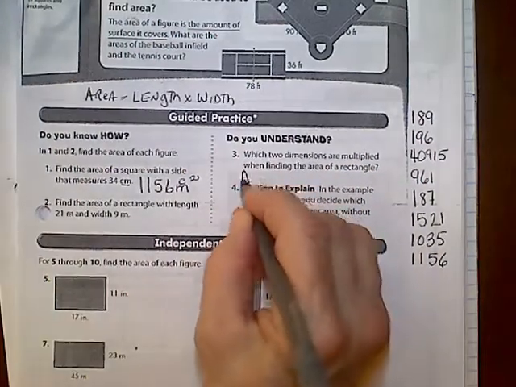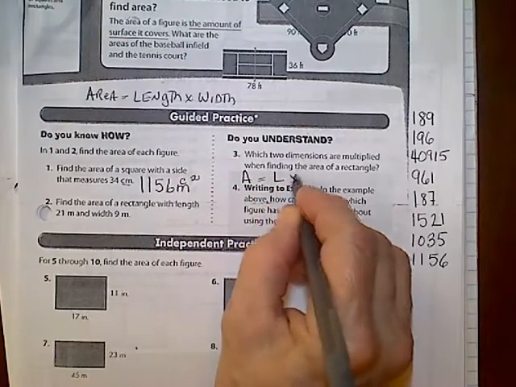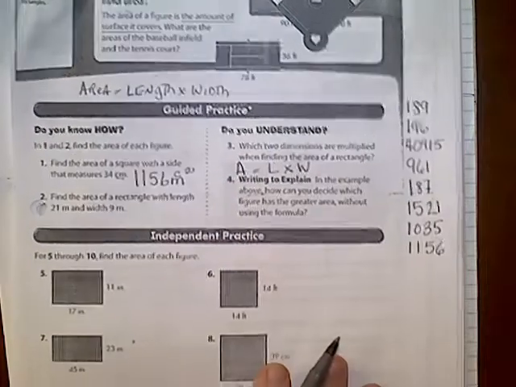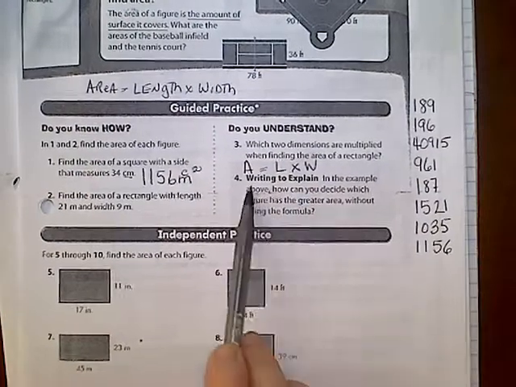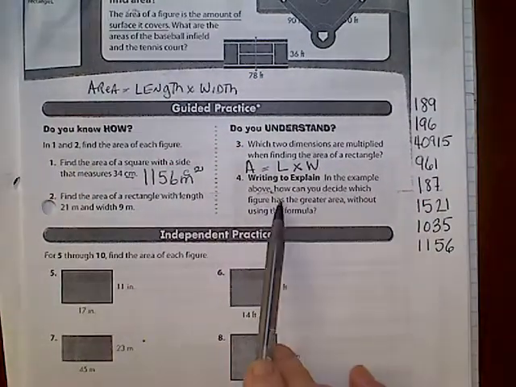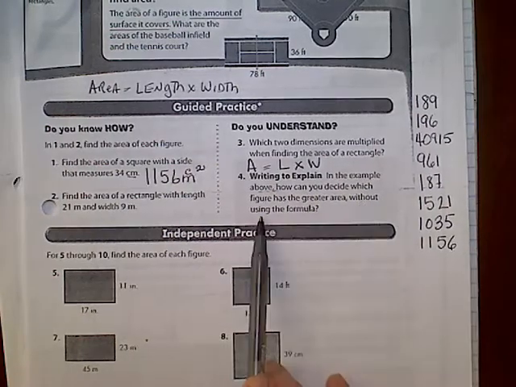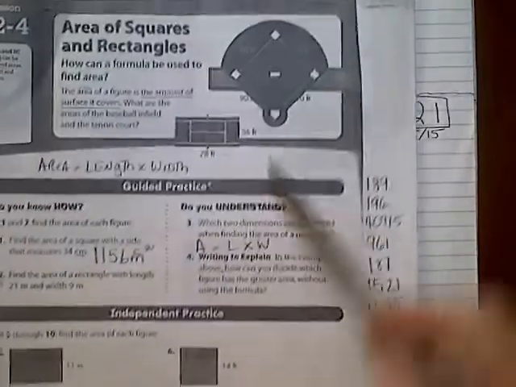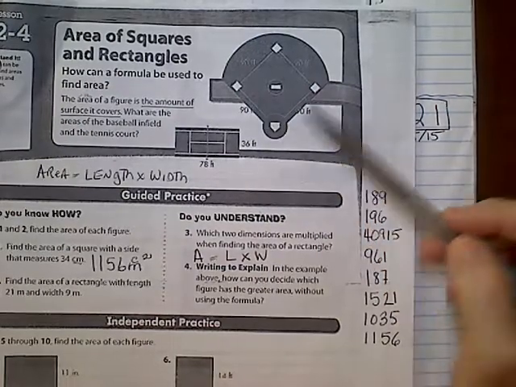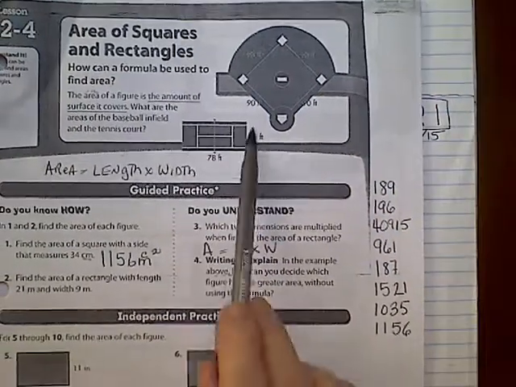Well, we'll just put the formula again. It is length times width. All right, now I know what L and W is because you've got it up here. And then on this one, in the example above, how can you decide which figure has the greatest area without using the formula? So they're talking about this baseball field, and they're talking about the tennis court.